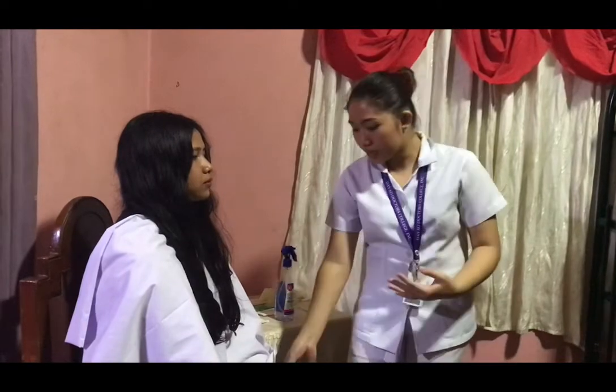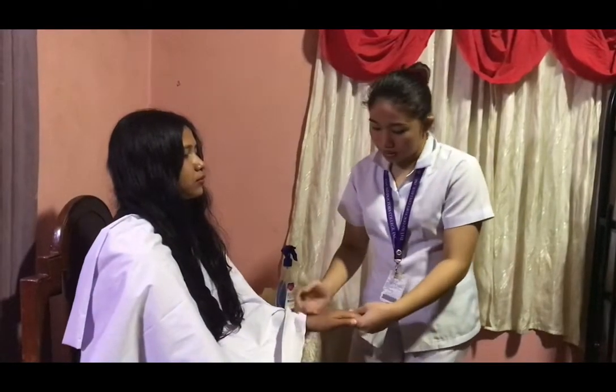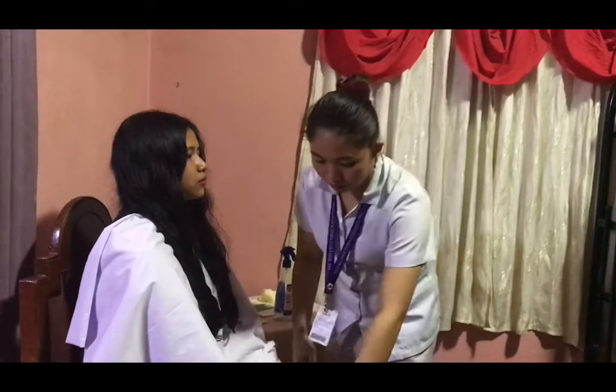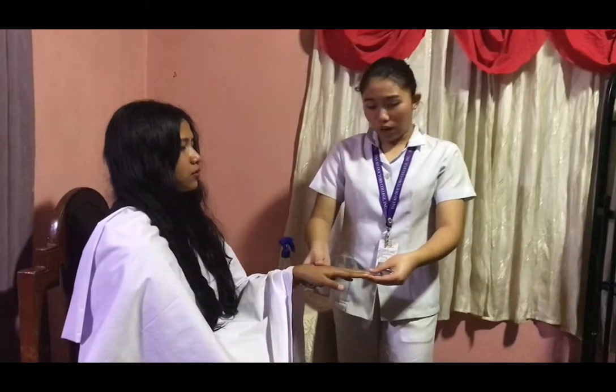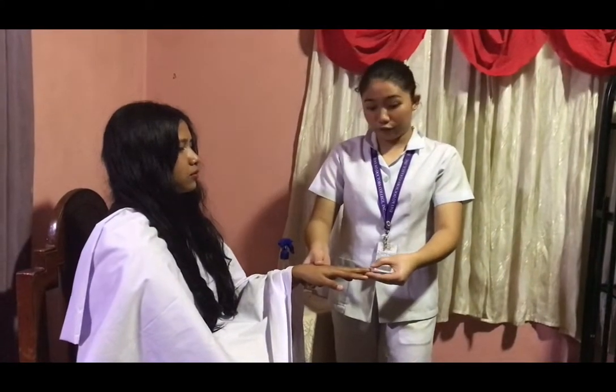And now I need to palpate her nails to assess the texture and consistency. So her nails are smooth and firm. So now I need to test the capillary refill of the nail bed of my patient. To test the capillary refill, I need to press the nail briefly and watch for the color if changed.